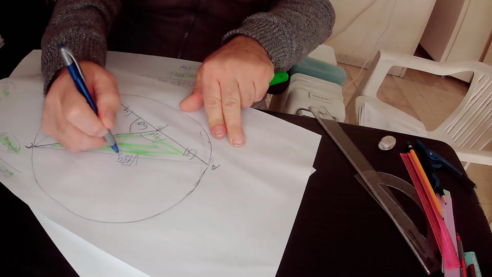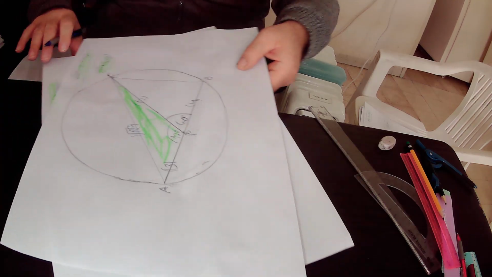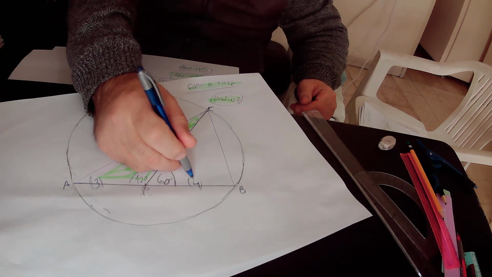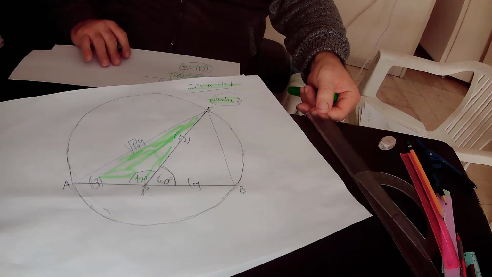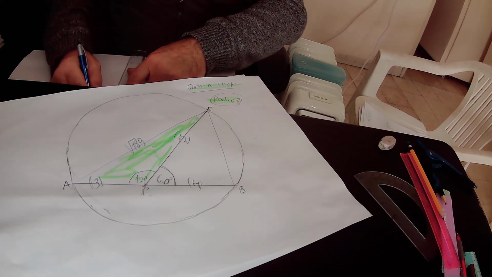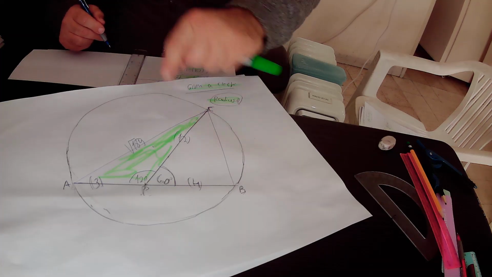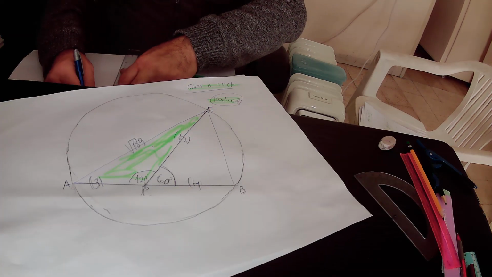Likewise, we will implement the law of cosines on this white triangle, triangle CPB. According to the law of cosines, if we choose angle theta as 60 degrees, then the following equation will be true.